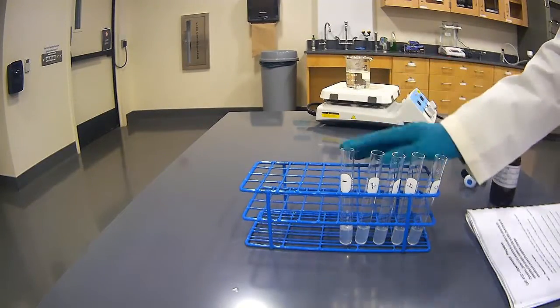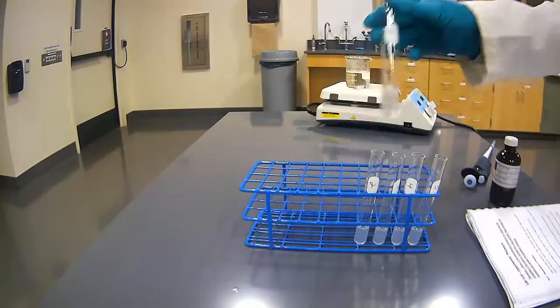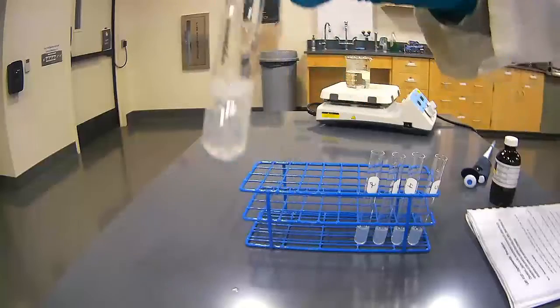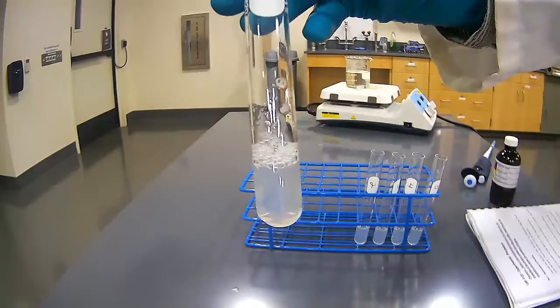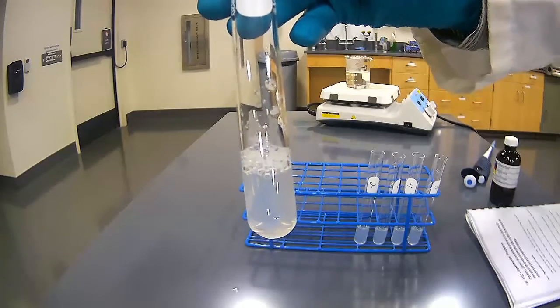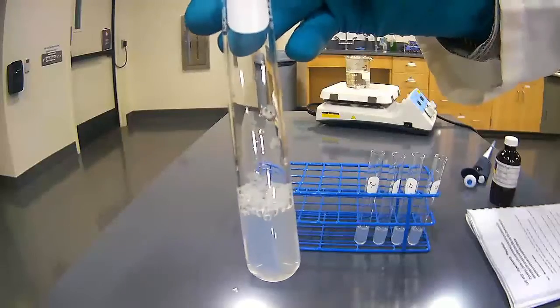Now that we have our test tubes filled, let's make our first observation. And that is what the albumin looks like before we've treated it with anything. We are going to be treating it with 5 different ways, and then making our observation as to the changes that it's gone through.